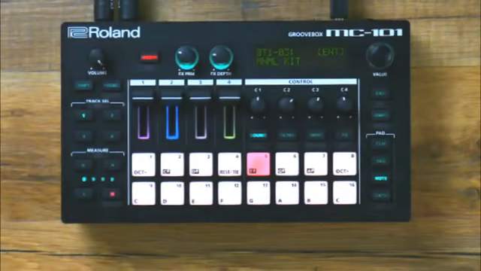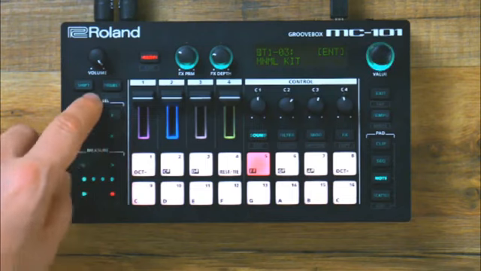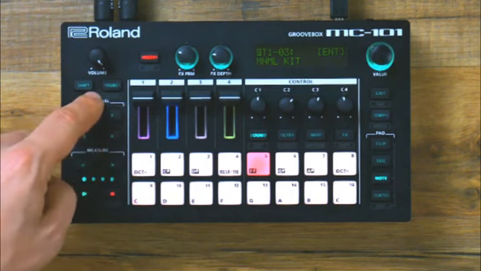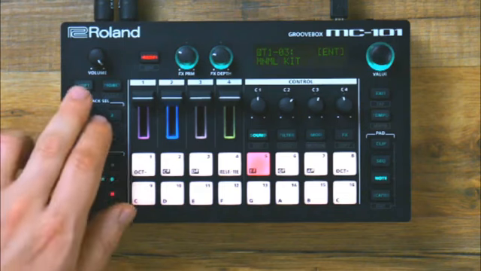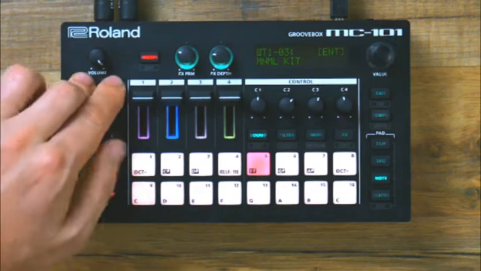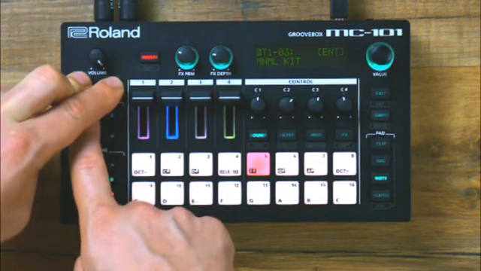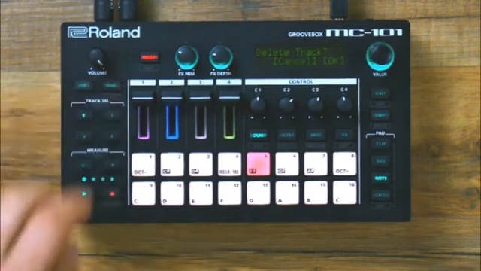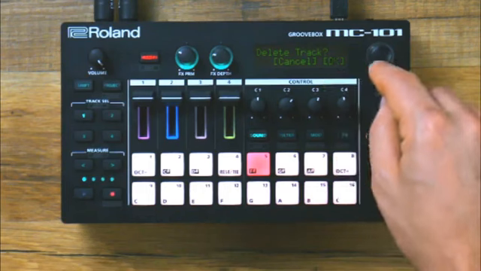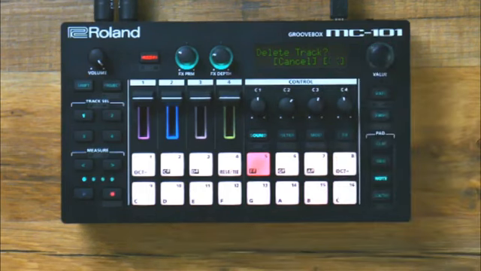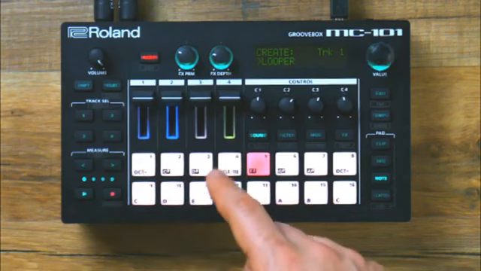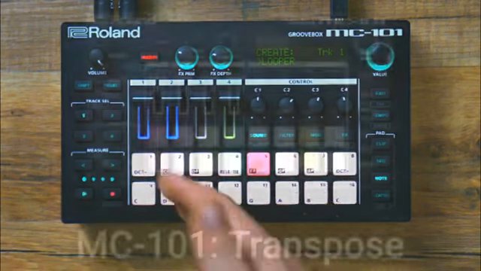To delete a track on the MC101, you want to use the clear function. You can see clear is in silkscreen under the project button, which means it's a shift command. So hold shift, hit project, and while holding those, select the track that you want to delete. I'll delete track 1, select OK, press the value knob in. Track 1 is now deleted, and I can create any kind of track I want in its place.